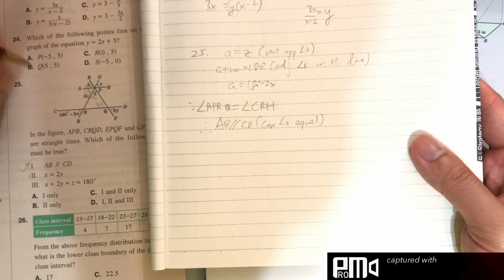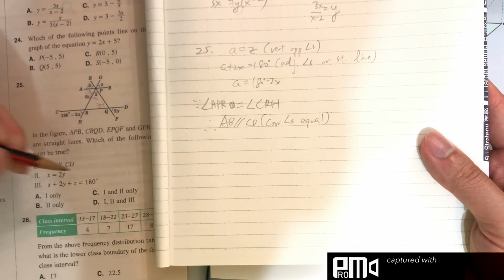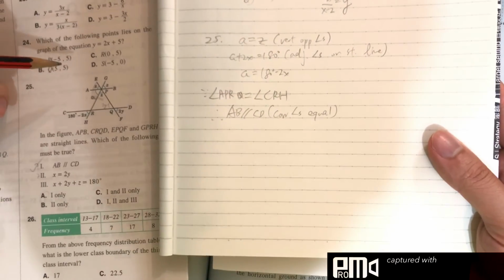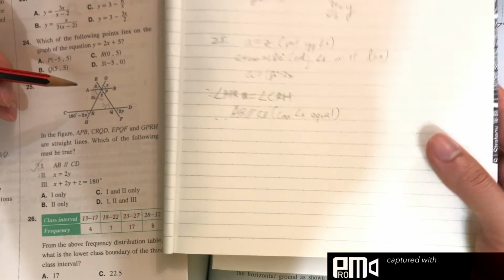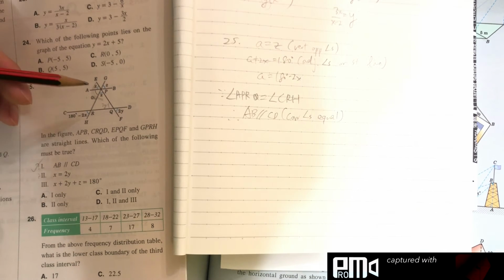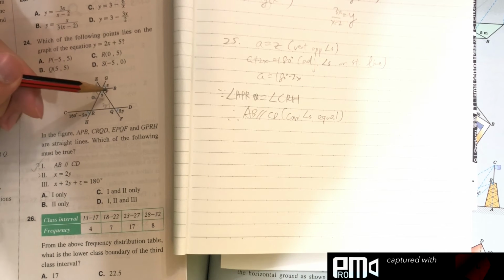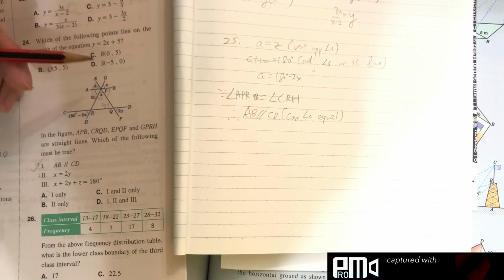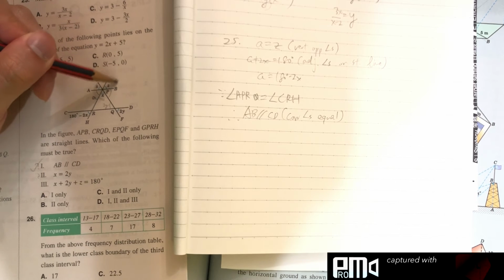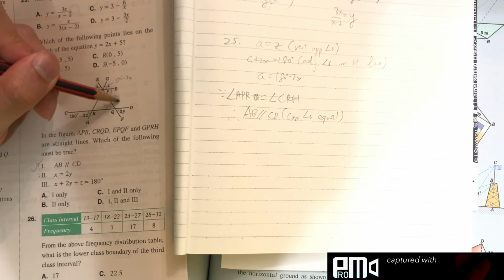So then we know the first is correct, then you have to check the second and the third. X plus 2y. X is equal to y. It seems there's not enough information. We just know that this is 180 minus 2x, and this is 2y, so this angle is 2y.